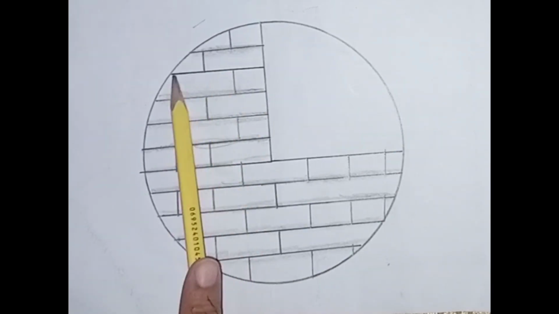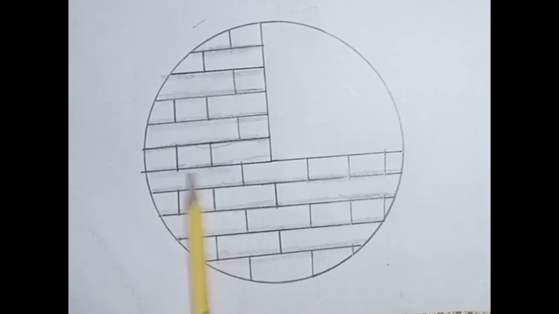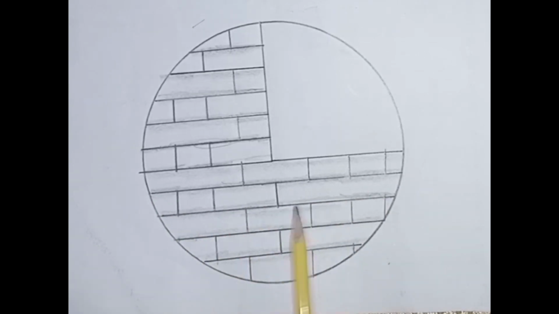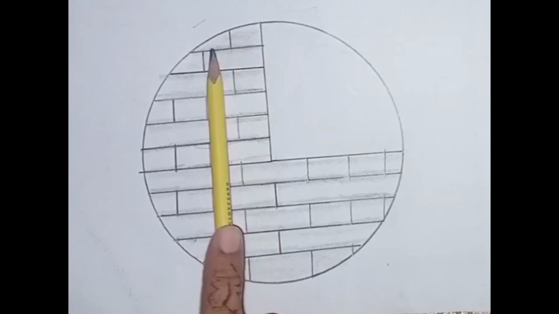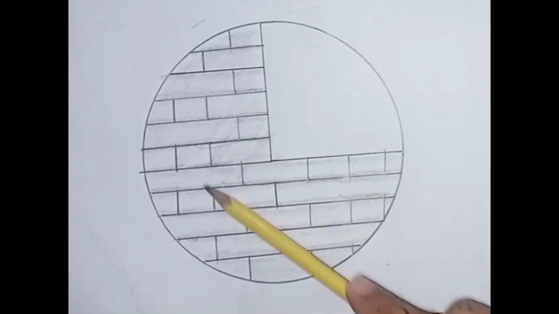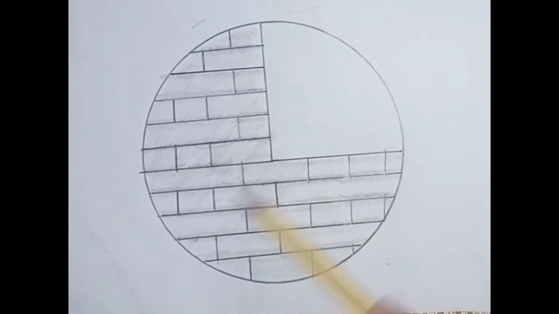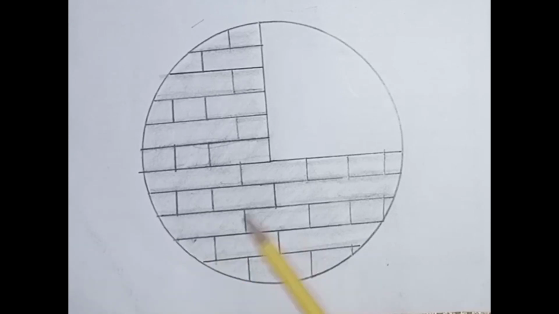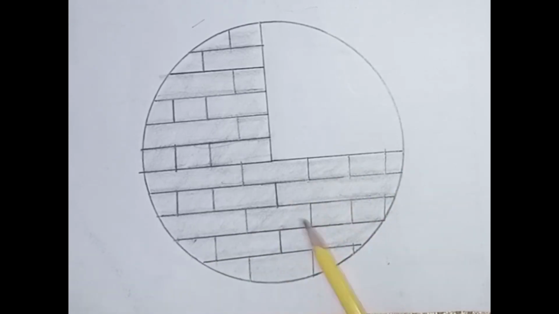Experiment with different techniques such as hatching, stippling, and blending to bring your drawing to life. Don't be afraid to make mistakes, they are all part of the learning process. Embrace imperfections and allow them to add character to your artwork. Finally, take your time and enjoy the process.